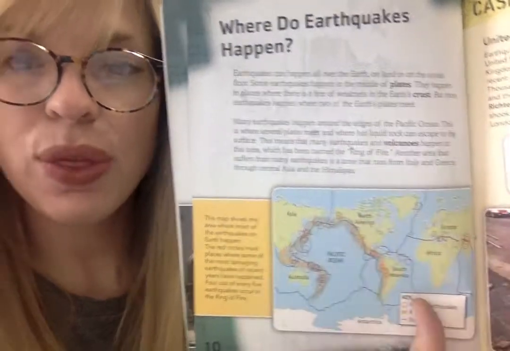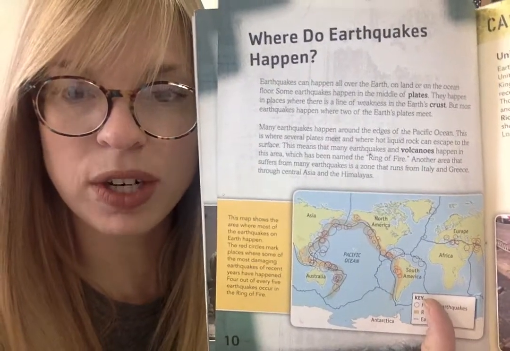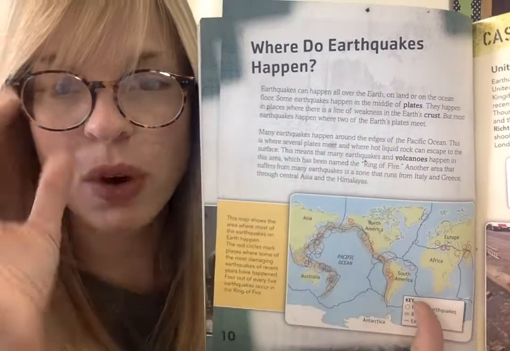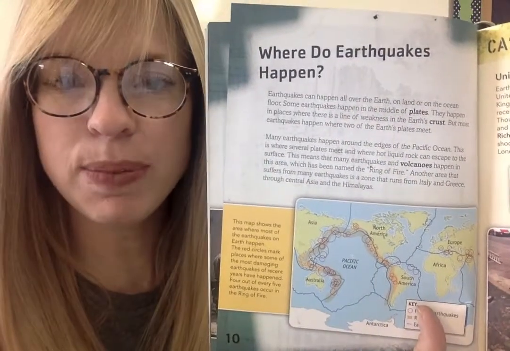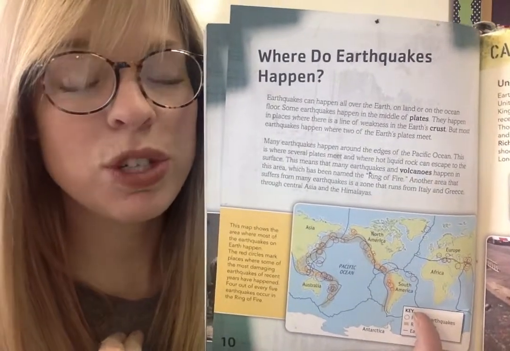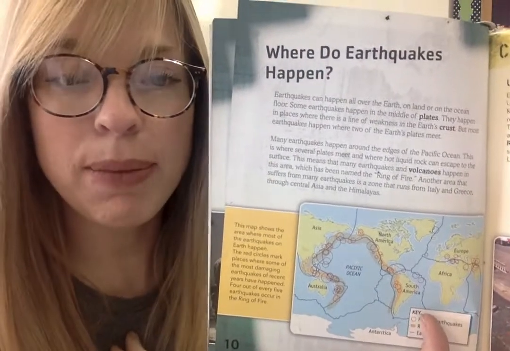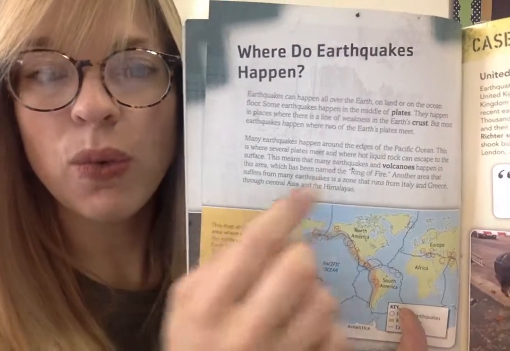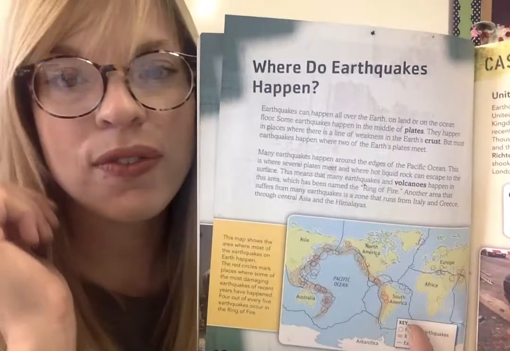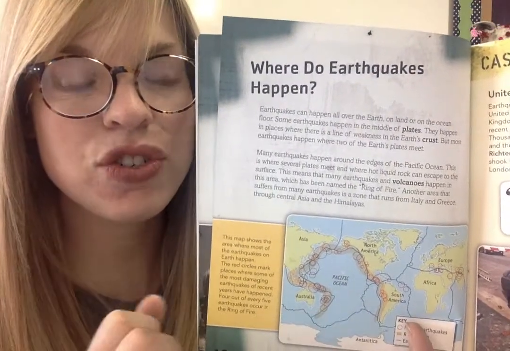Now, on this page, you'll notice that there are some dark black words, 1, 2, and 3. Those are called bold words. And bold words are words that we don't normally use every day when we speak. And they might even be unknown to us, which means we don't know what they mean. So we would flip to the back of the book in the glossary to find out their meaning. Let's try one.